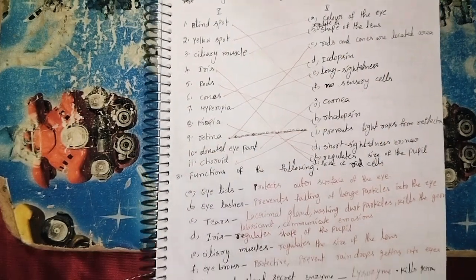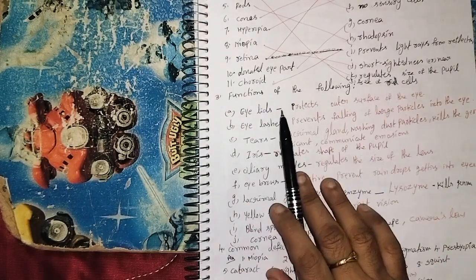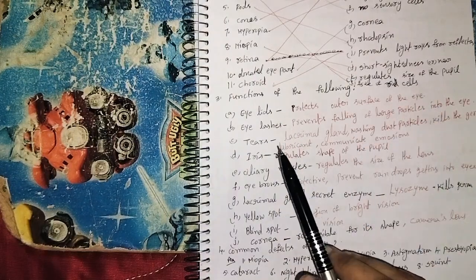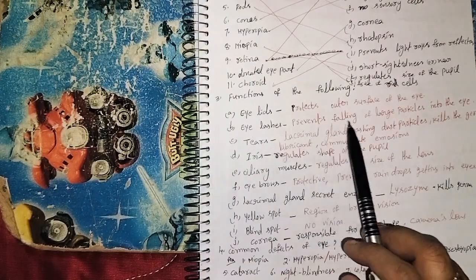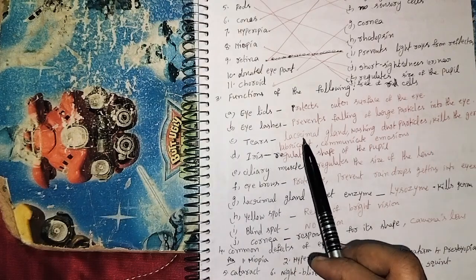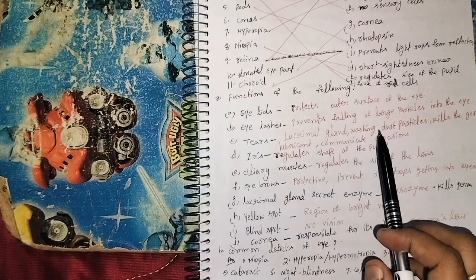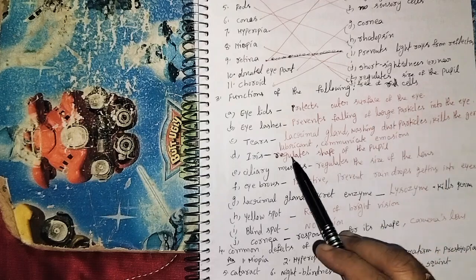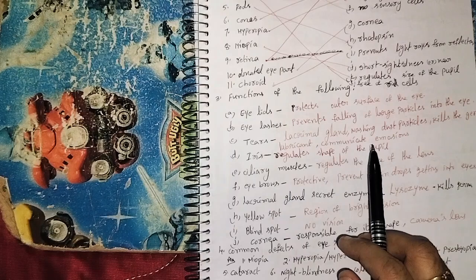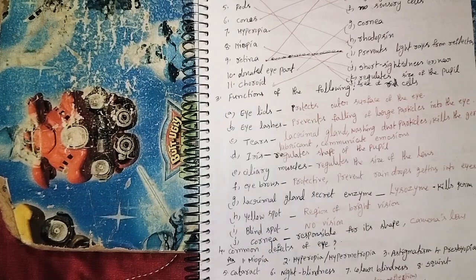So we will learn another important question. Functions of the following. Eyelids. Eyelids protect the outer surface of the eye. Eyelashes prevent large particles from falling into the eye. Tears. For tears, you will write at least 2 points. It has a lacrimal gland, washes dust particles, kills germs, acts like a lubricant, and communicates emotions. So these are the main functions of tears.